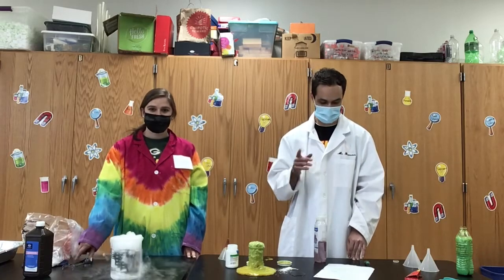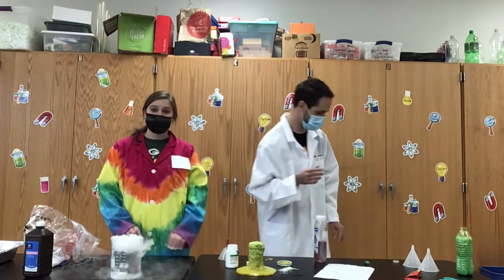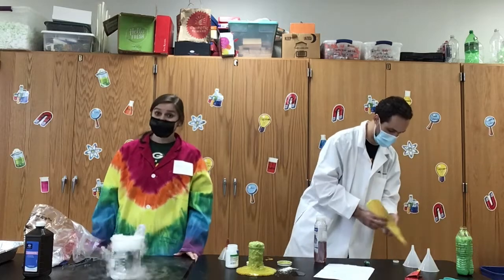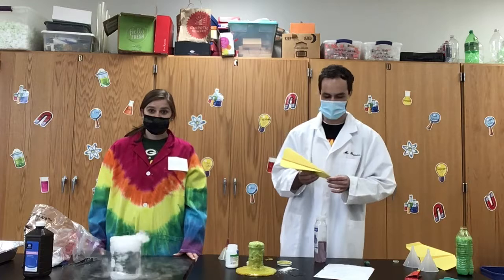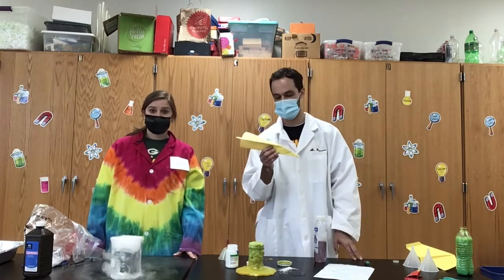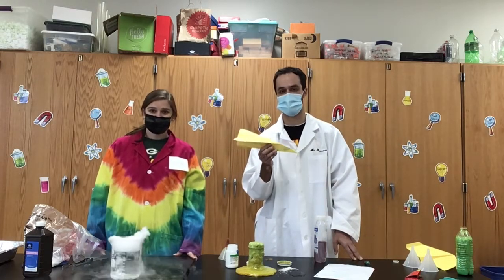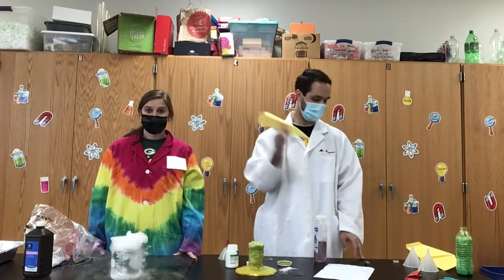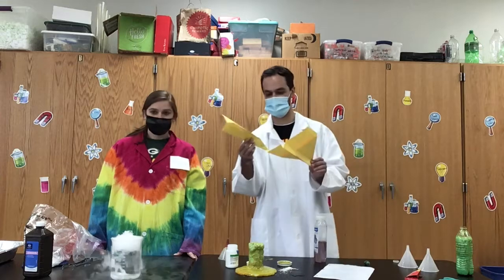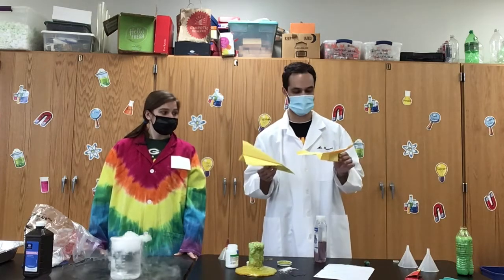We're going to first talk about paper airplanes. Everyone loves paper airplanes, right? So I've got some paper airplanes that I've already made here. And what you can do in your classroom with your classmates and teachers is test them out. Try to come up and see who has the best design to make it fly the farthest. I've got 2 different ones here. There are many different ways to make paper airplanes.